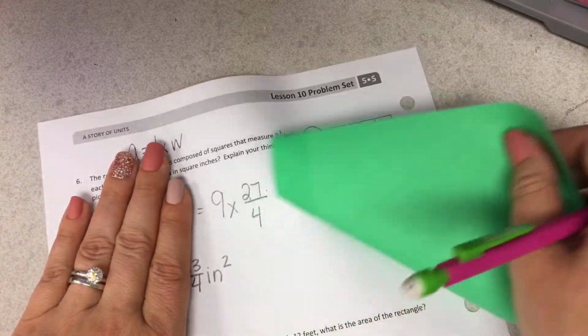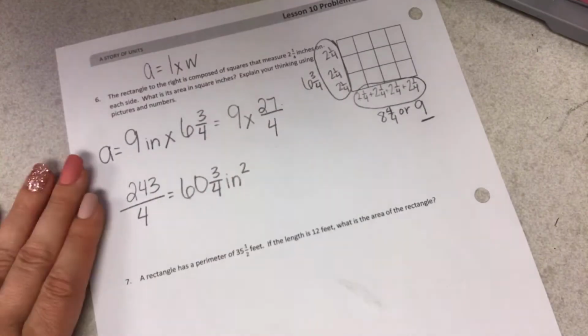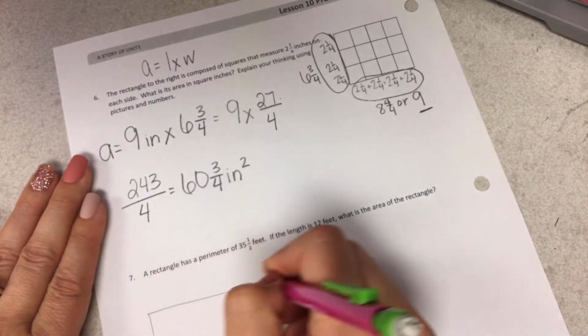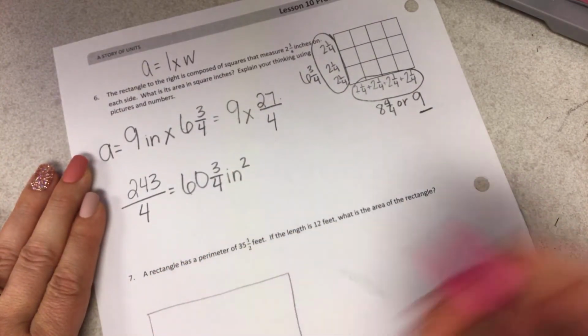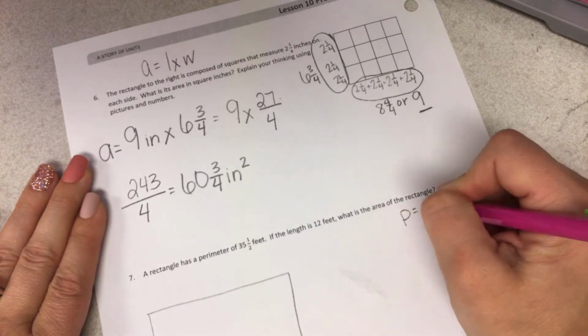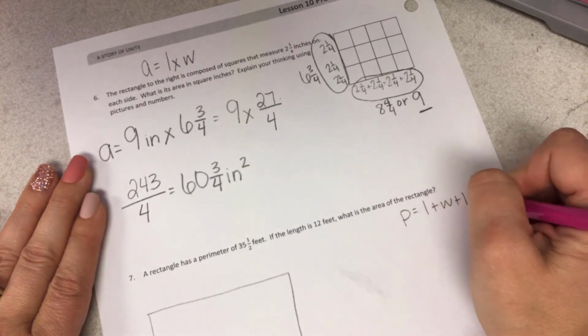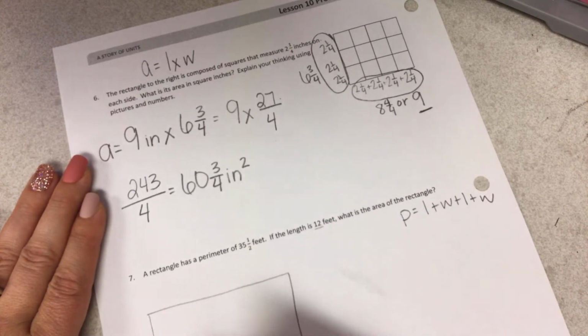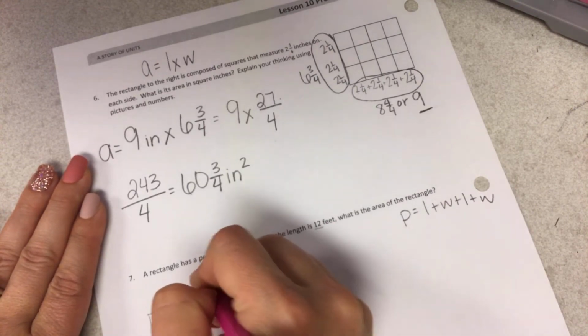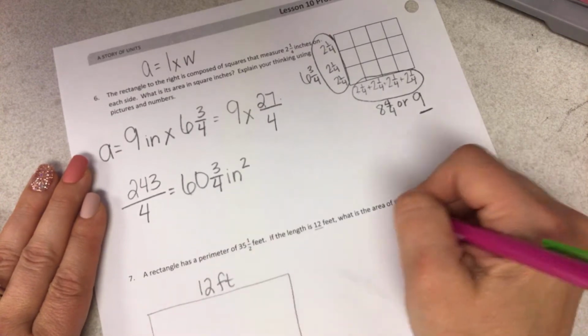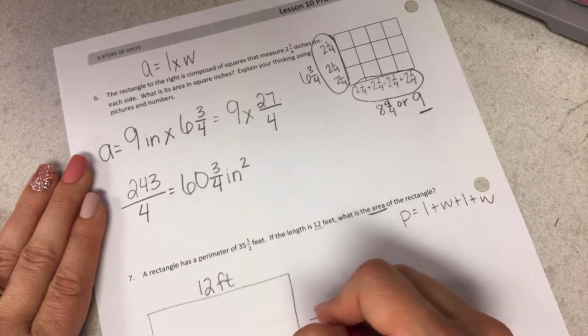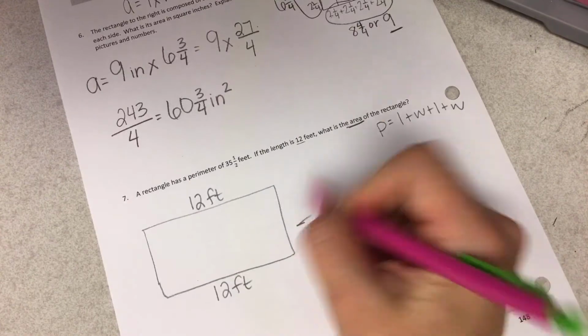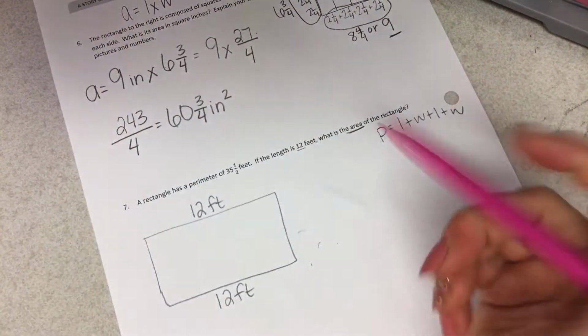Okay. Now this next one down here, it says a rectangle has a perimeter. Remember, perimeter equals length plus width plus length plus width. And it says the length is 12 feet. So I know that this is 12 feet and this is 12 feet. And I want to find out the area. So I actually need to figure out what the width is, and then I can figure out the area.